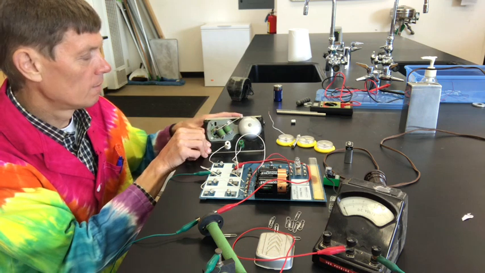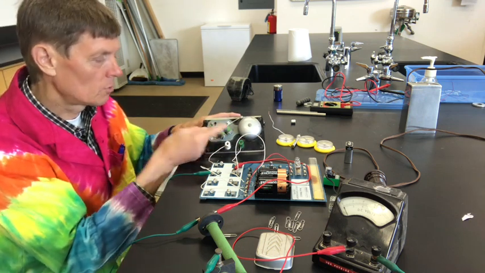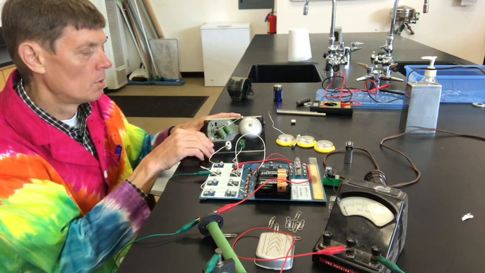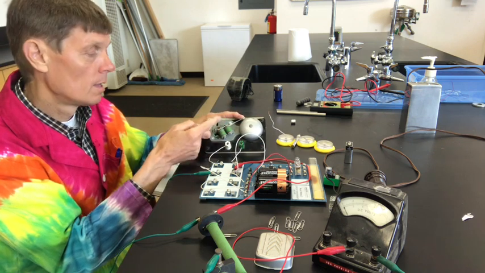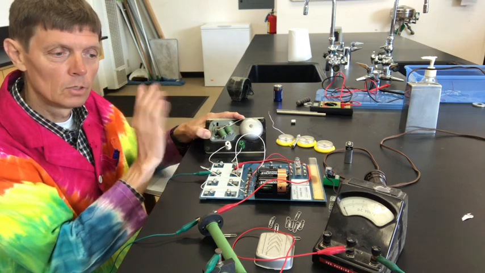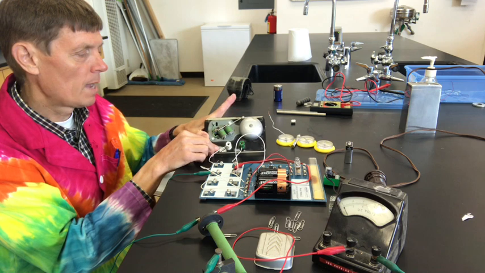So how do we get it to go back and forth? Well, run the electricity through here. It attracts it, and then there's a little connection here that allows electricity to go through. When it pulls this way, it disconnects right there, so the electricity can't go through. Well, if it can't go through, what happens to the magnetic field? It goes away. No more attraction, and the little lever goes back to where it was.